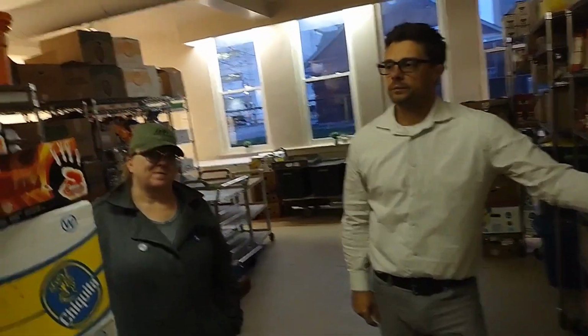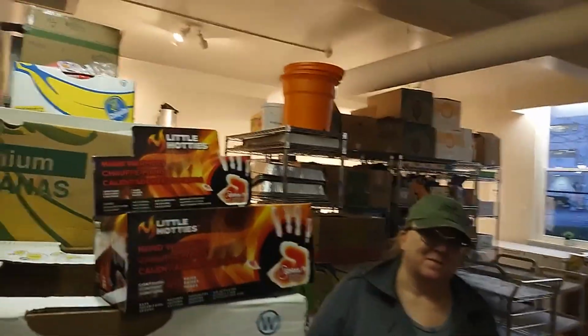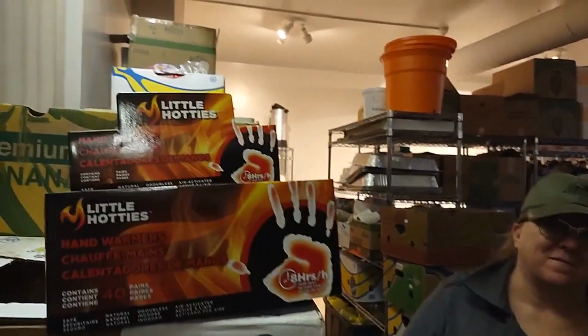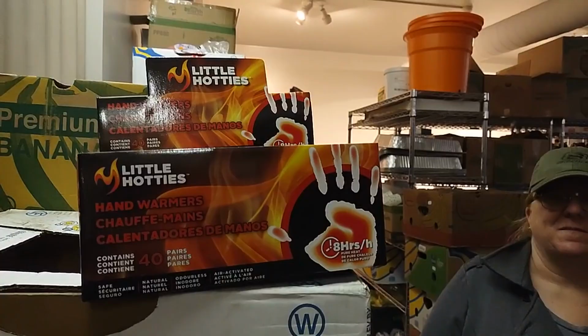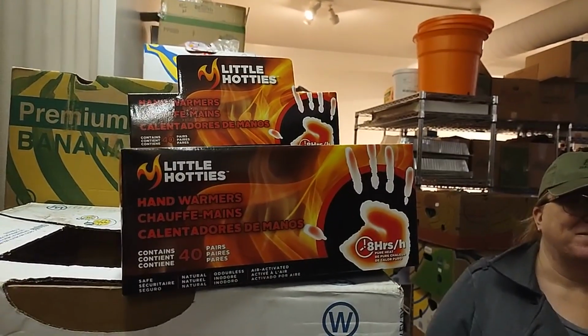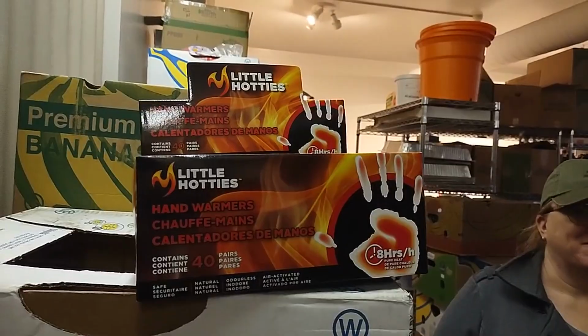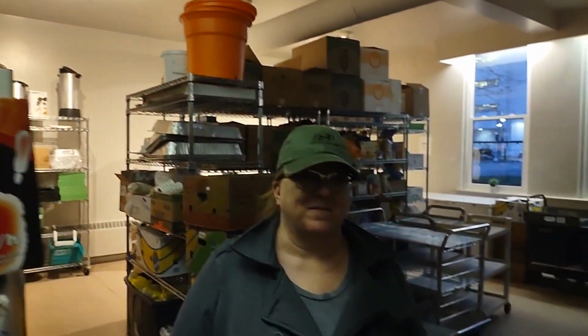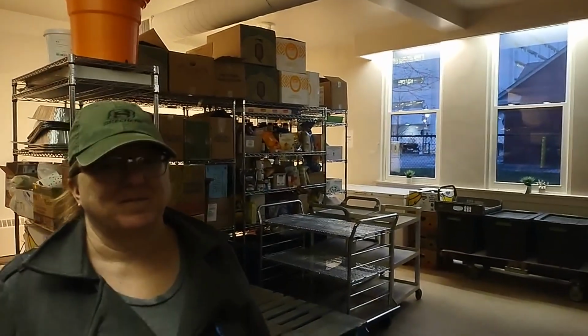And just one thing I want to point out as it is winter, how important these little hotties are. They're little hot packets that people can put in their pocket and keep warm. Very important item for donation, just to keep in mind. And so now we're going to check out this pantry. I'll give it over to Nathan.